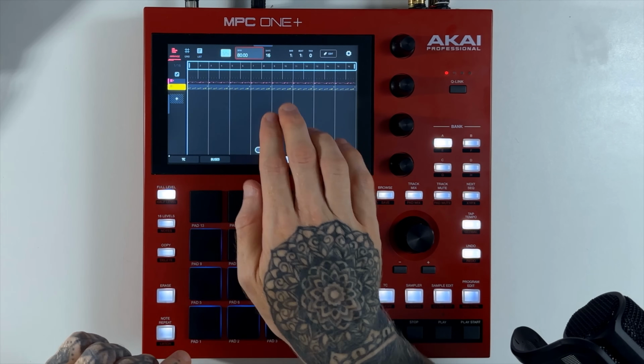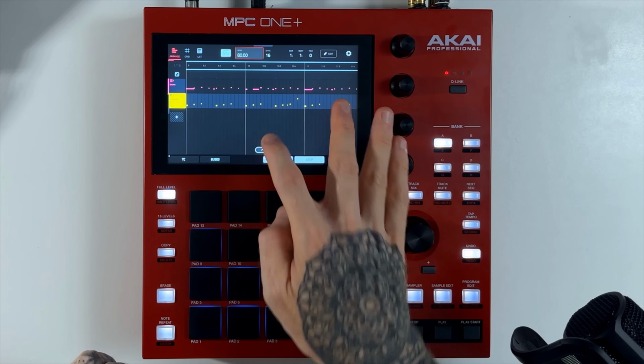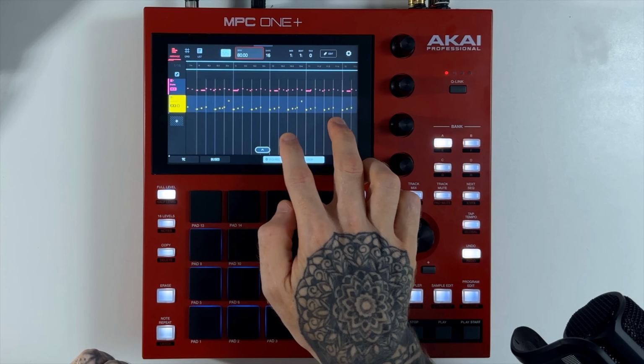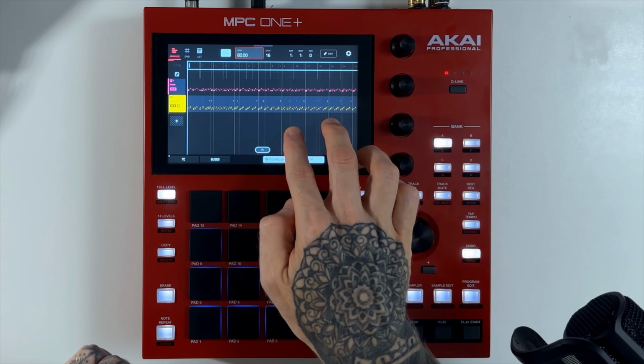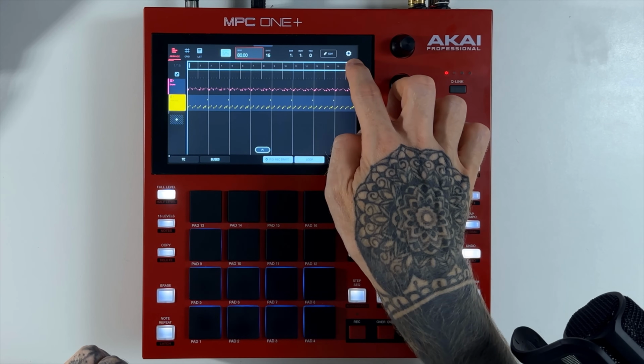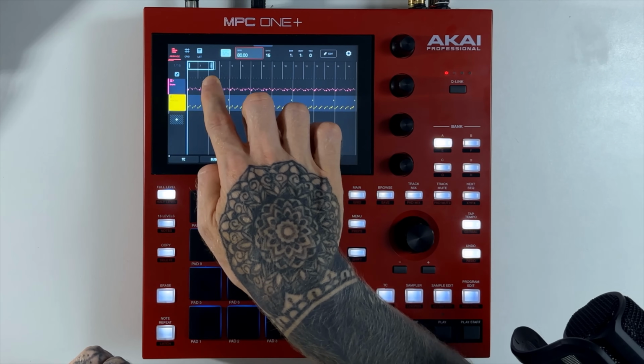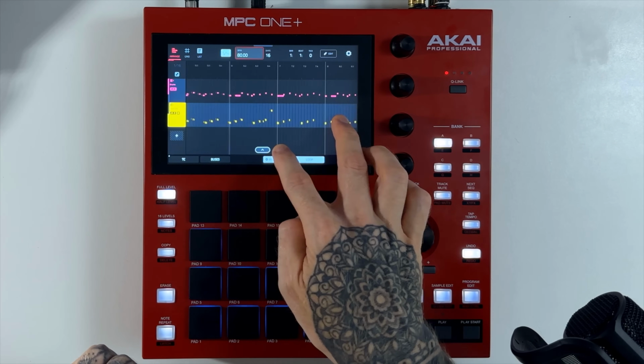I had some reservations about how this would work on this small screen. I believe this is a 7-inch screen. Didn't know whether it'd be a bit faffy, but actually, it works pretty well. The only thing is, you do need to make sure you can get the handle of this and move it where you need to in the bigger view.